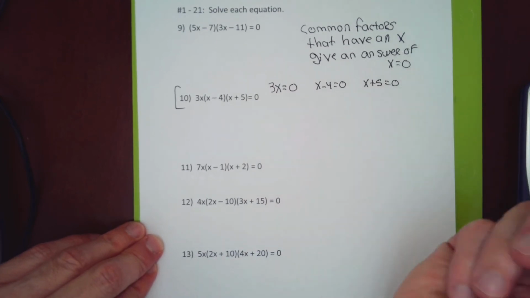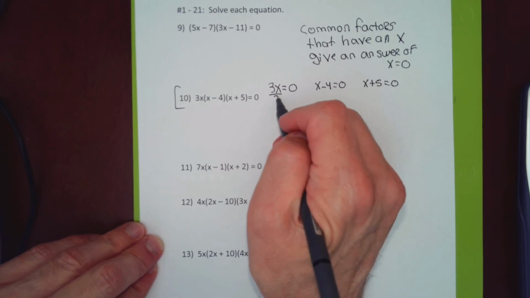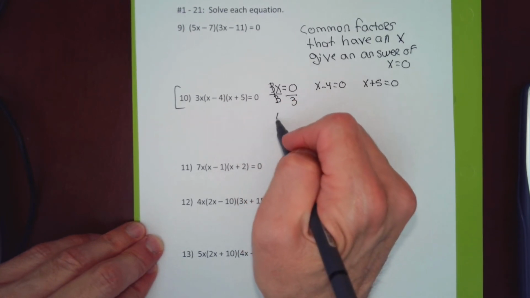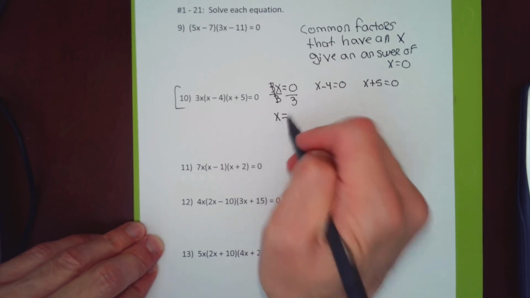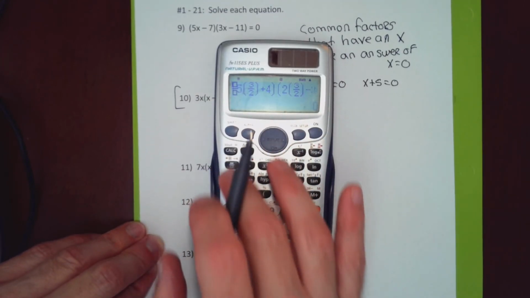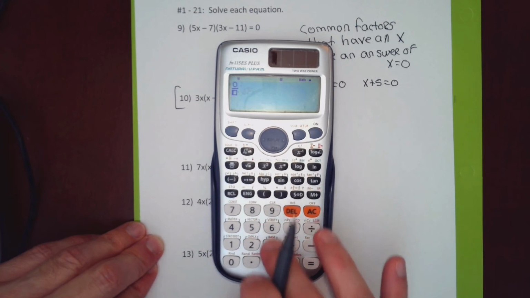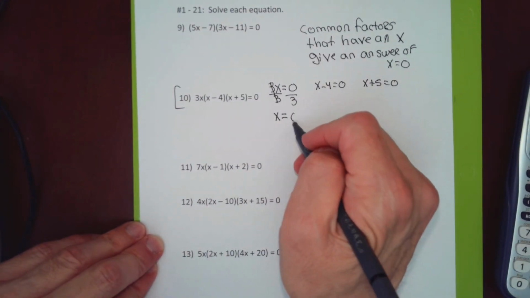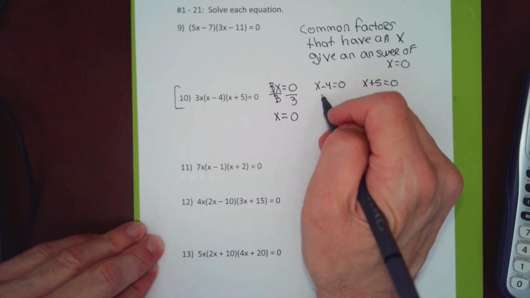The 3x, to set it equal to 0, I'll divide both sides by 3. On the left side, the 3's cancel. I'm left with an x. On the right side, any fraction with 0 in the numerator is equal to 0. So that's the common factor with an x. It gives a solution of 0.